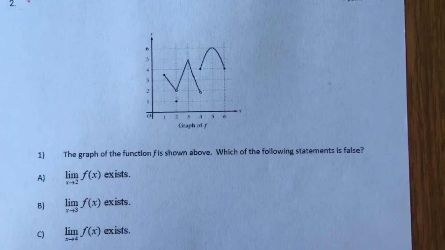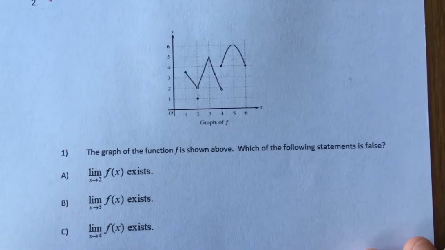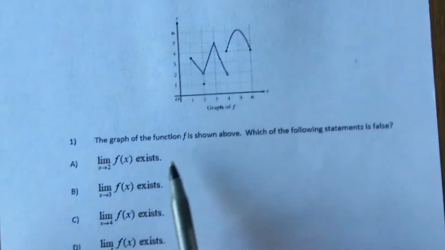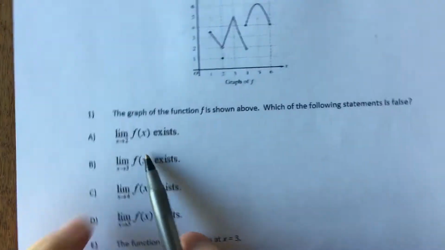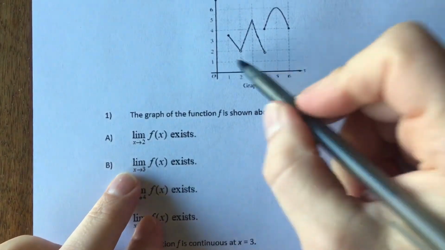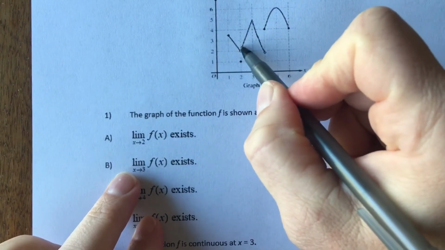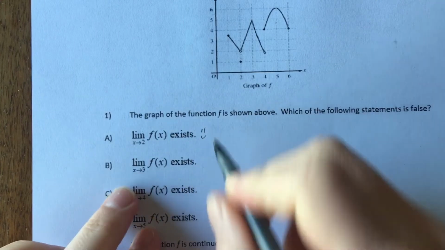All right, we're going to do problems 1 through 5 on review day 16. Number 1 here gives us this graph, and it says of the following statements, which would be false. So the first one says that the limit as x approaches 2 exists. If we look at this, definitely it looks like it equals something at 2, so that is true.